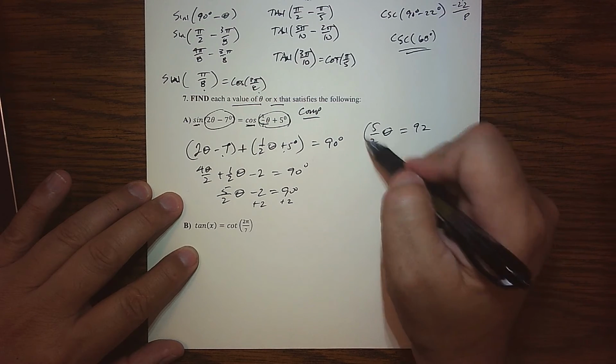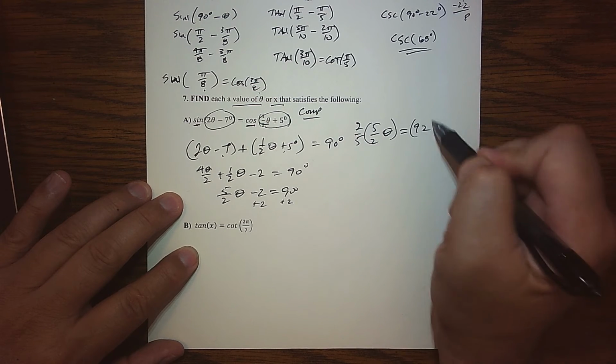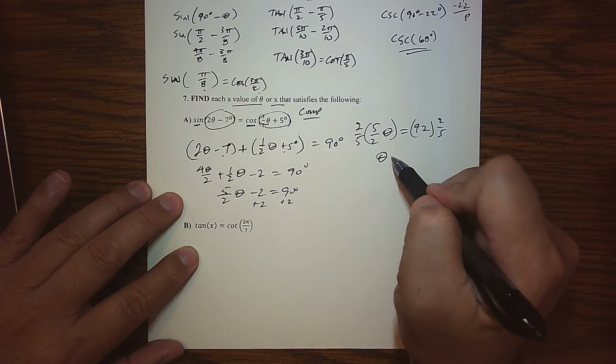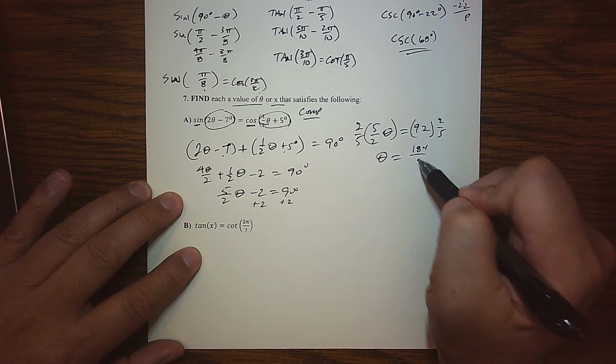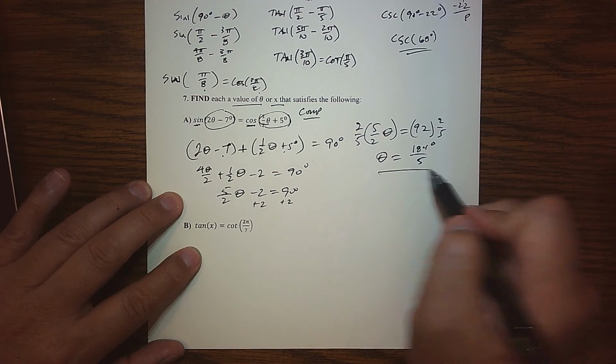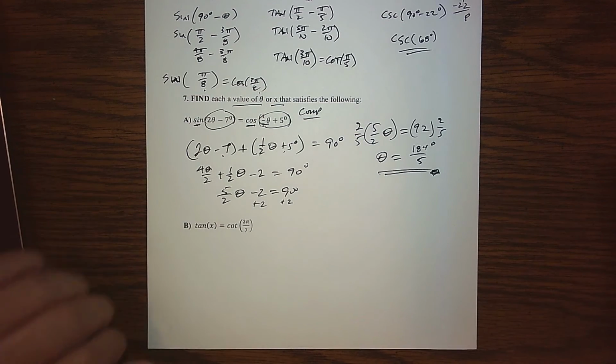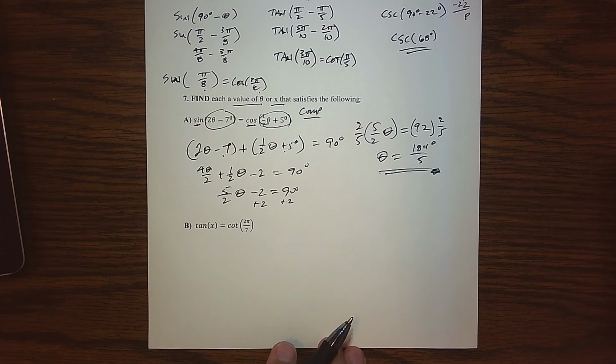To continue to solve here, I'll multiply both sides by 2/5. And so we end up getting that theta, I think that's 184 over 5. And that's in degrees. So it's not a very nice fraction. 5 doesn't go into 184 real cleanly, but that is the angle that we get that satisfies the condition using the cofunction identity.